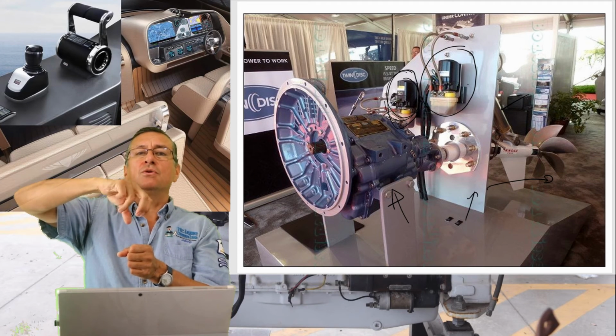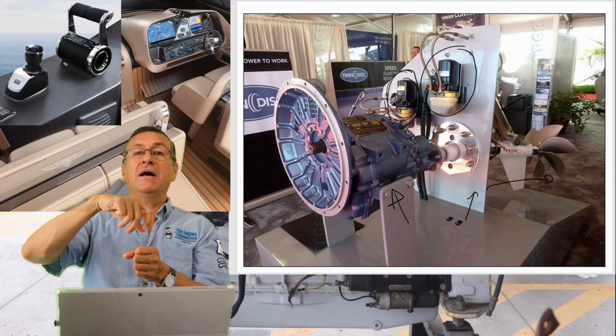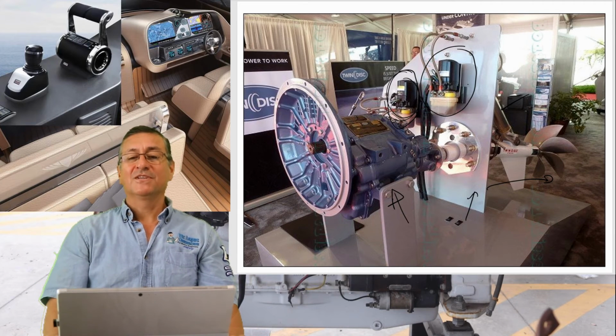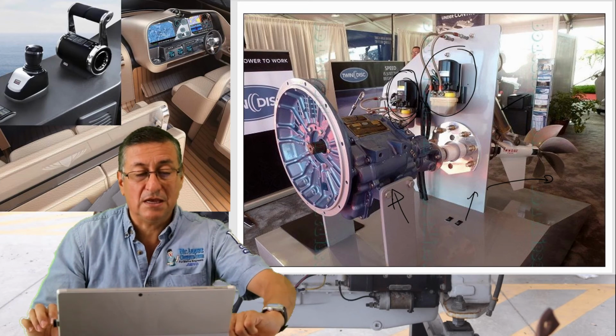Those hydraulic units are controlled by the joystick. The joystick with your hands, like the joystick that you have in your picture right now, controls up and down, and left and right. All right, you like it? This is an excellent design. This is the surface drive design.